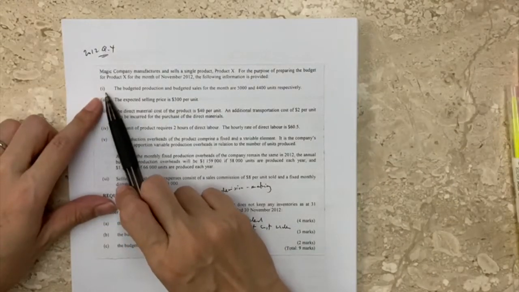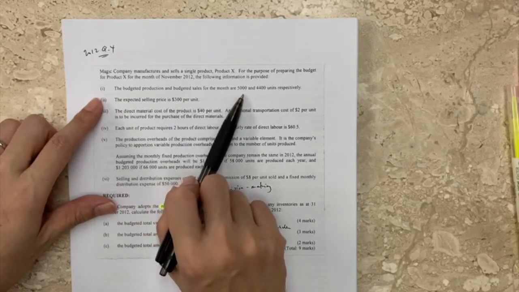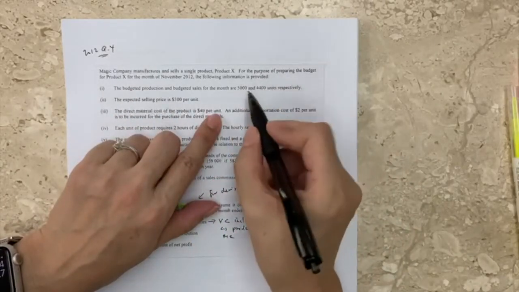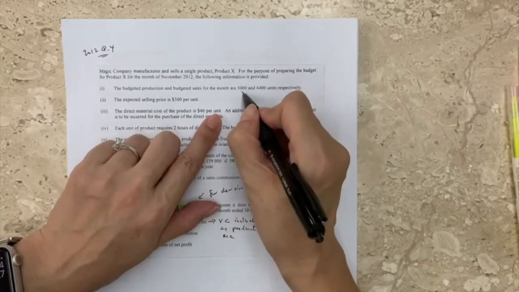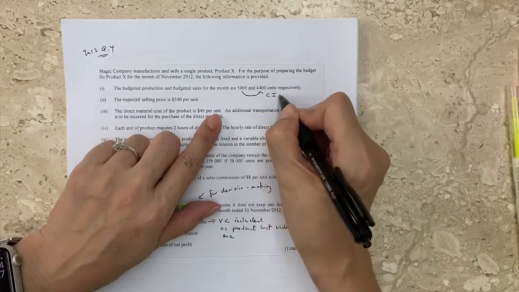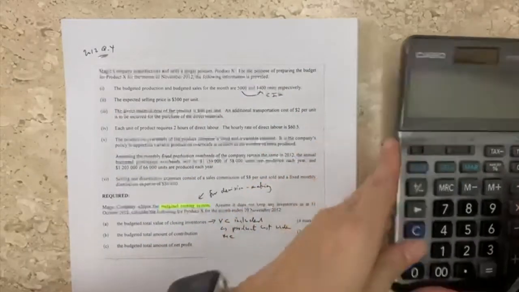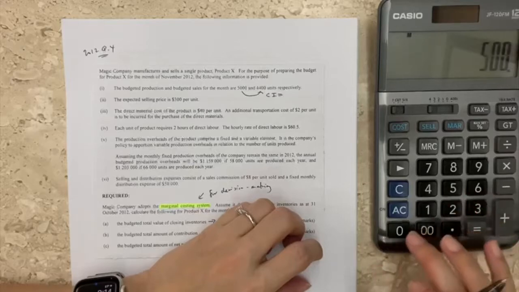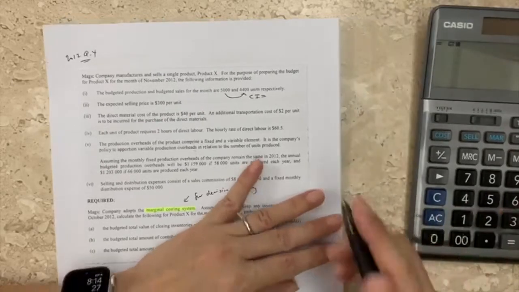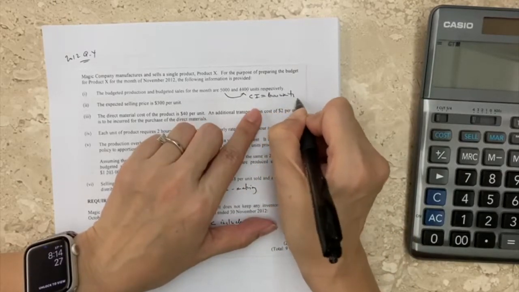So here, point number 1, the budgeted production and budgeted sales for the month are 5,000 and 4,400 units. That means the number of units produced is 5,000, but we only sell 4,400. So what is the difference? 5,000 minus 4,400 will be the number of units for closing inventory. So 600. I have closing inventory equal to 600 units.